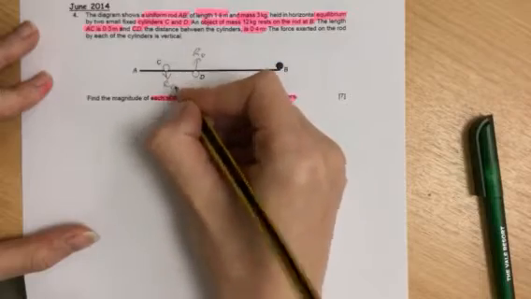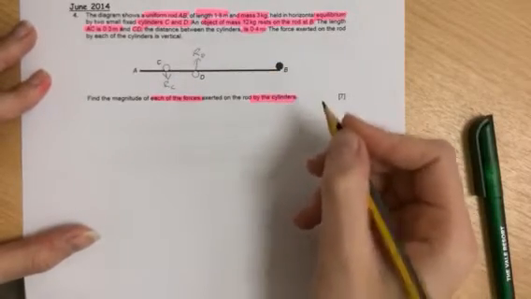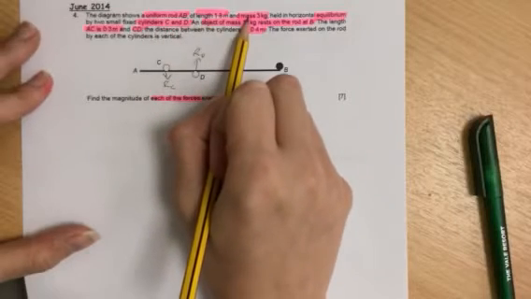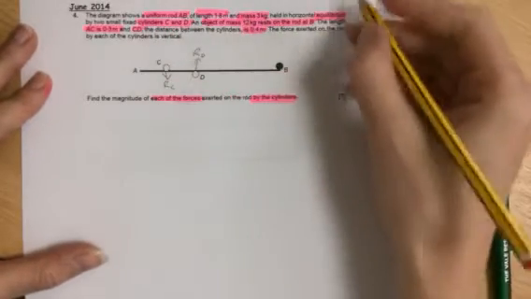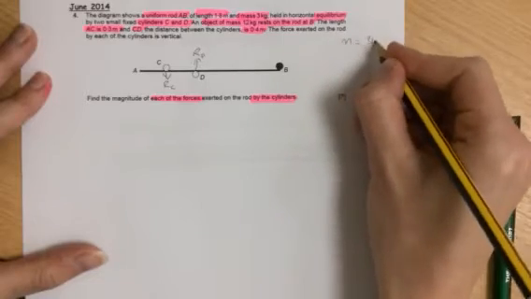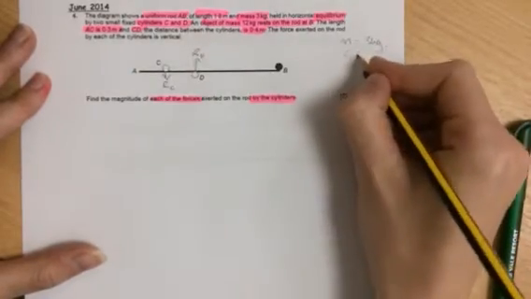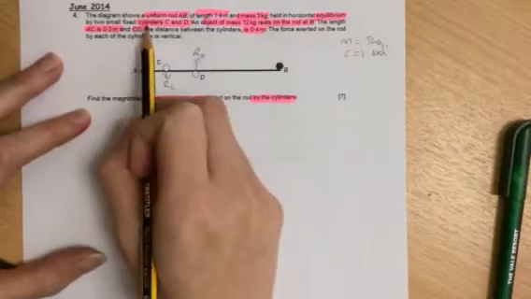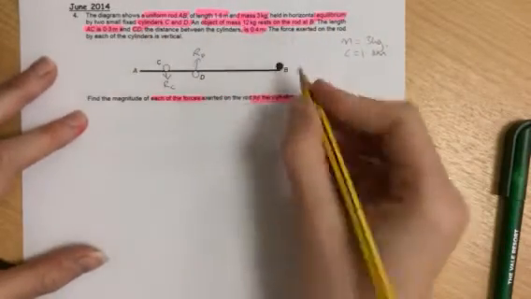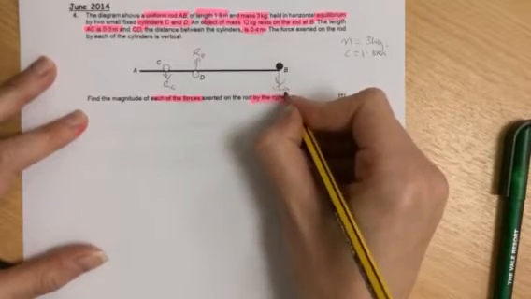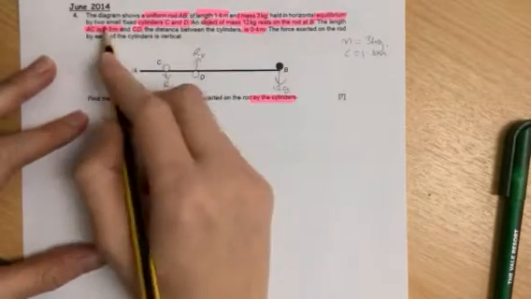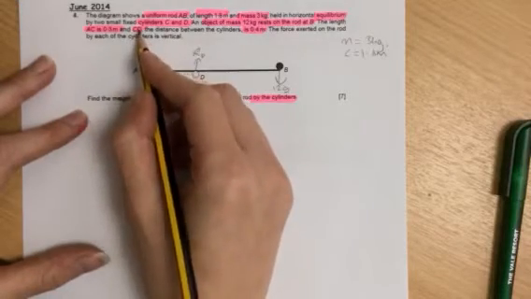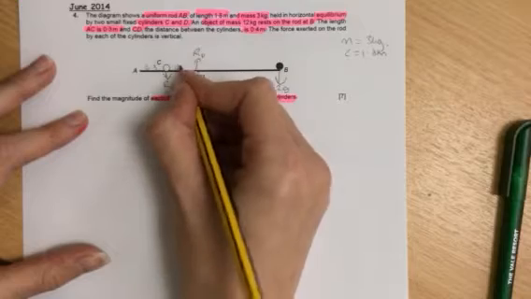So we can call it reaction at D and reaction at C. We've got a mass of 3 kilograms for the rod, length 1.8 meters, held in equilibrium, and an object of mass 12 at B, so that's 12g coming down. The length AC is 0.3 and CD is 0.4.